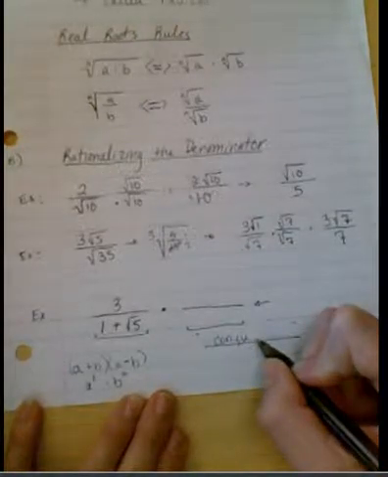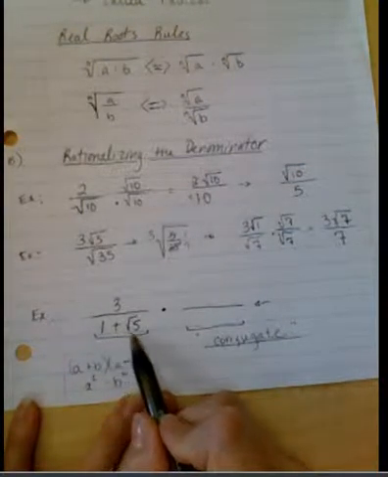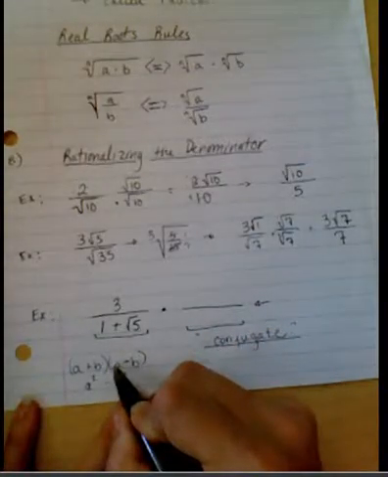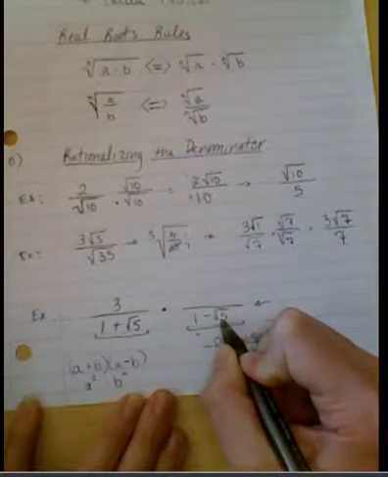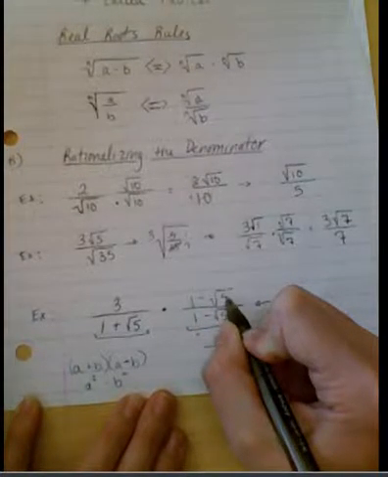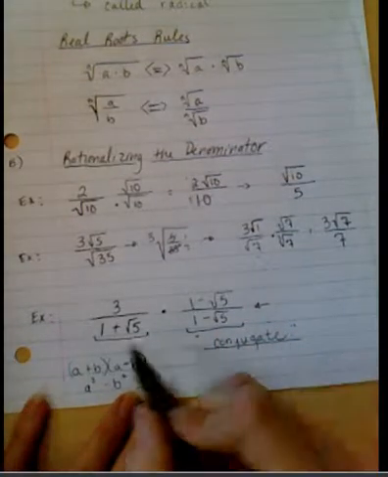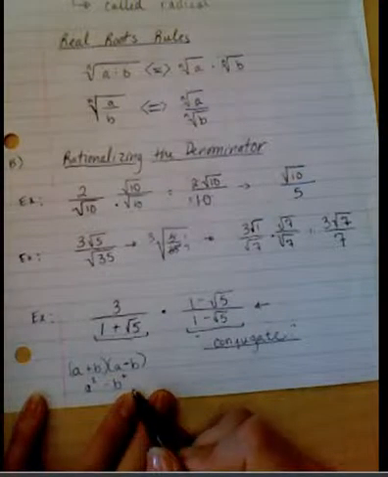we all know what a great speller I am. The conjugate of 1 plus root 5 would be like the difference of perfect squares, 1 minus root 5. And then of course we can't just haphazardly multiply. We're using our sneaky ones. So look at our rule down here, or if you wanted to multiply it all out longhand, you could.